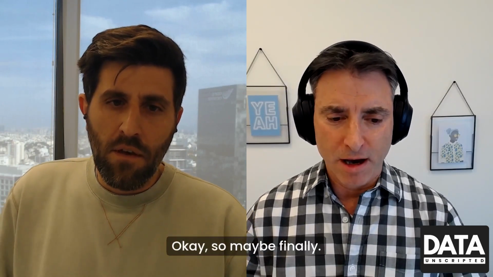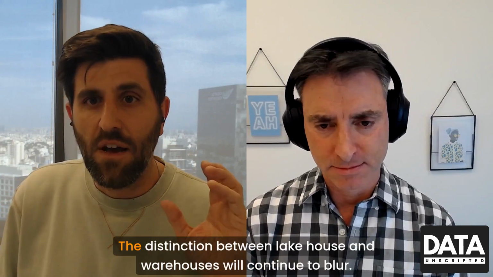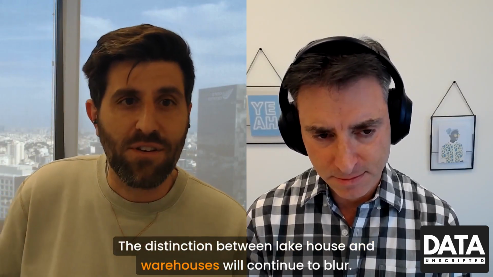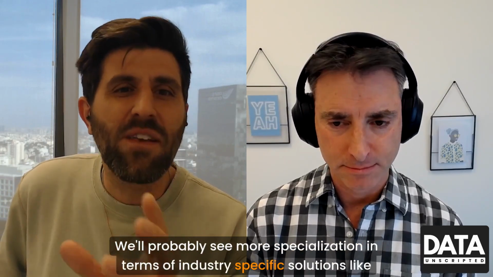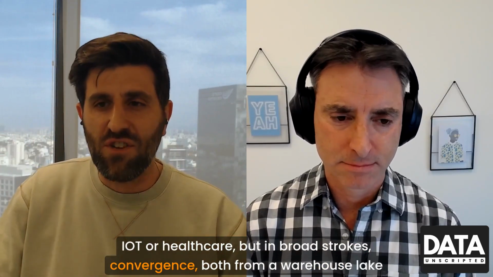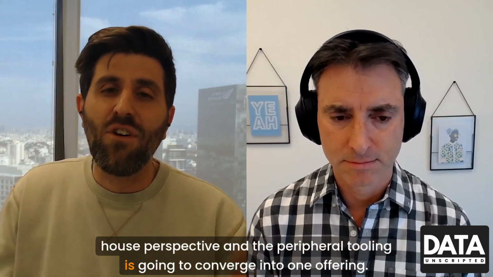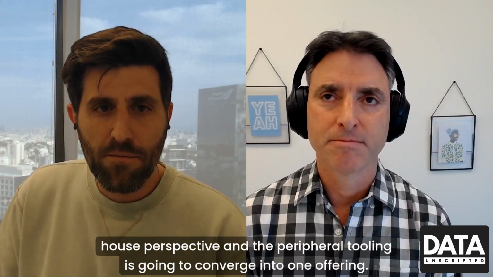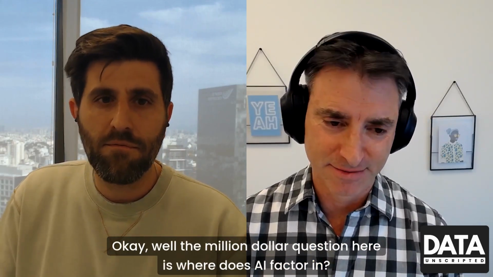Okay, so maybe finally, any prediction where all of this is going? Yeah, I think the general thing is convergence. The distinction between lakehouse and warehouses will continue to blur. We'll probably see more specialization in terms of industry-specific solutions like IoT or healthcare. But in broad strokes, convergence, both from a warehouse lakehouse perspective and the peripheral tooling, is going to converge into one offering. Okay. Well, the million-dollar question here is, where does AI factor in?